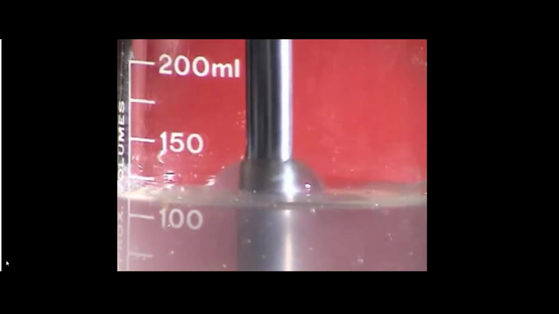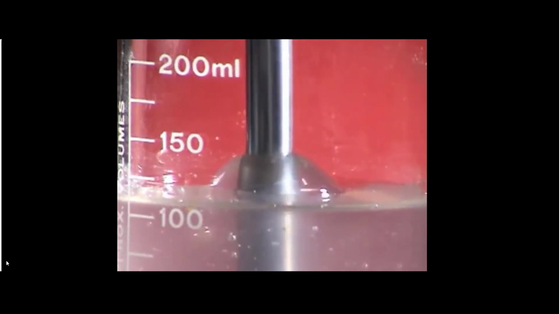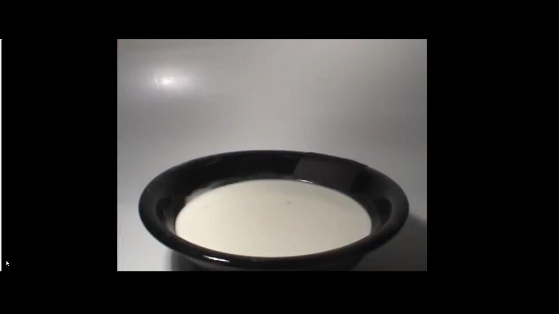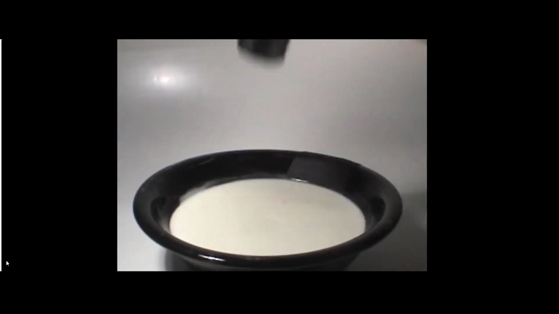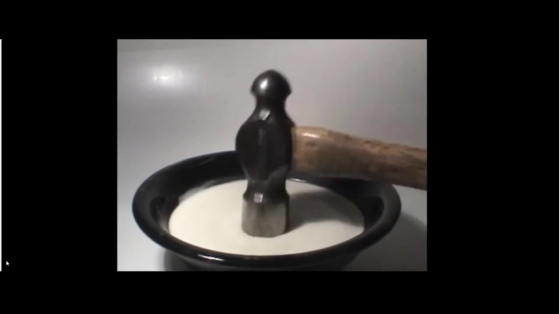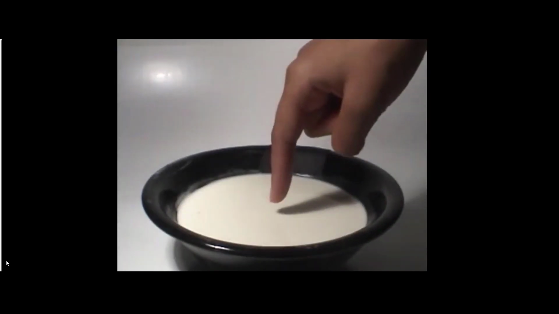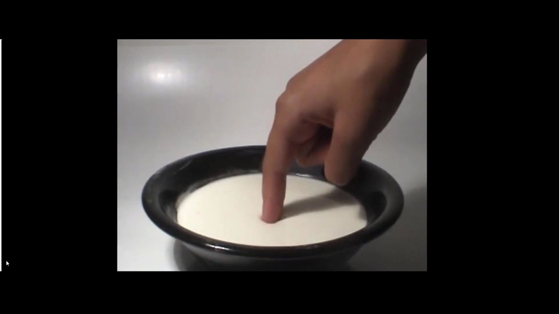However, some fluids, such as suspensions of particles or polymers, do not behave this way, and they're called non-Newtonian fluids. This thick solution of cornstarch in water is an example of a non-Newtonian shear thickening fluid. Hit it with a hammer, and it acts like a solid. Deform it more slowly with your finger, and it acts more like a liquid.